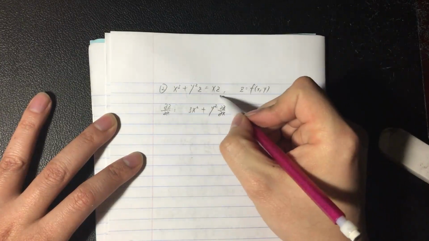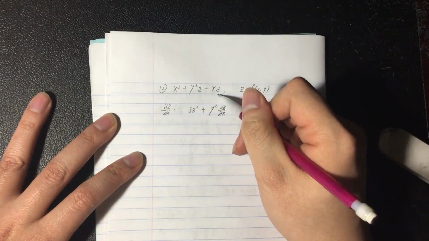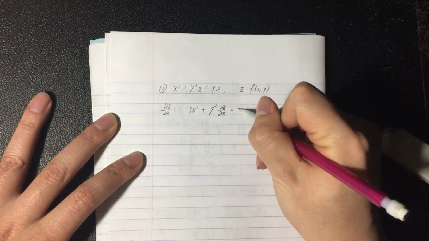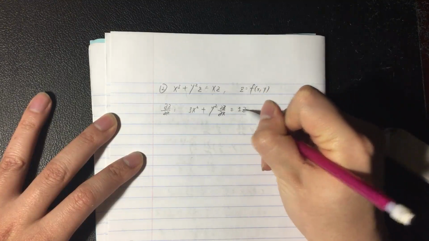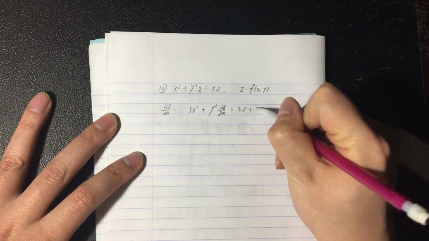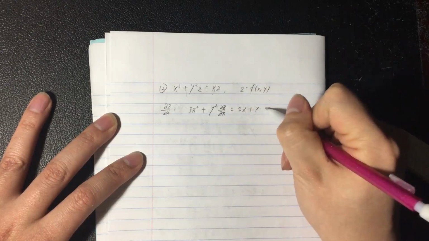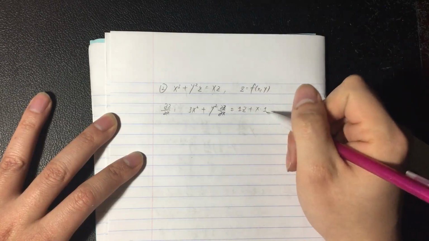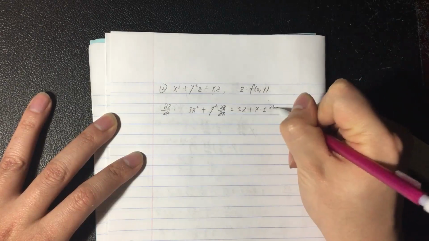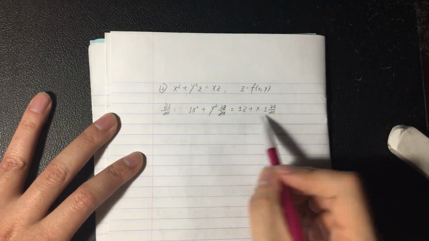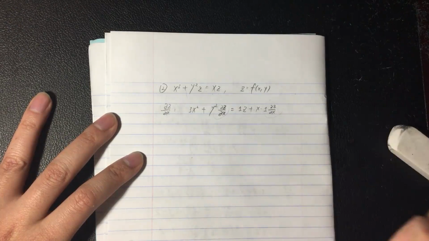When we see x times z, which is a function of x, we need to use the product rule. Derivative of the first times the second plus the first times the derivative of the second. The derivative of x is 1. And every time we take the derivative of z, multiply by ∂z/∂x by the chain rule. Then we try to solve the equation for ∂z/∂x.